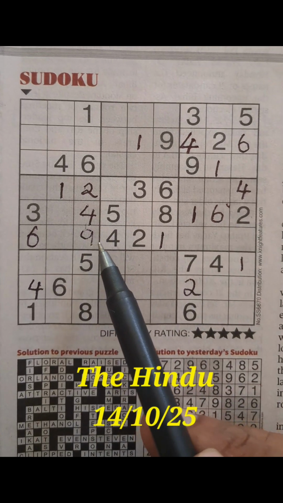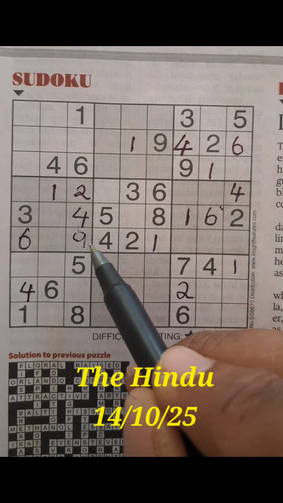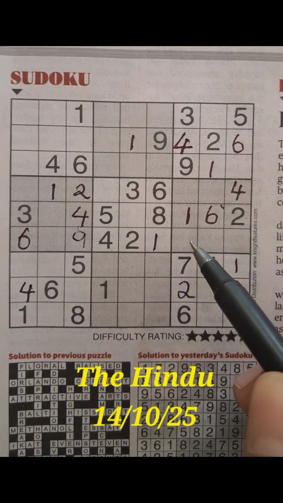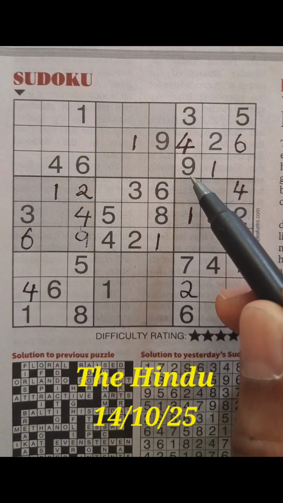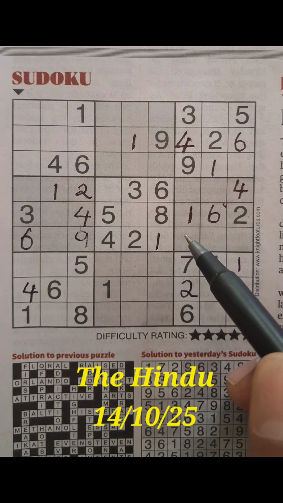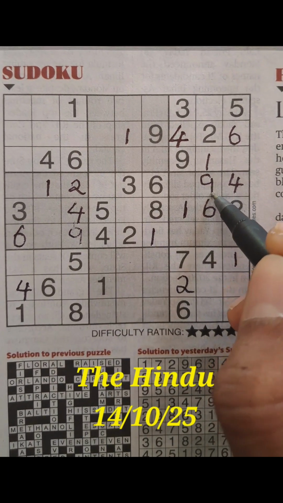So the only left out place where we can write 9 is over here. Now with this 9, let us try solving 9 out over here. Since we have a 9 over here, we cannot write 9 anywhere in this line. Similarly, we have a 9 in this column, so we cannot write 9 over here. So these cells are eliminated.